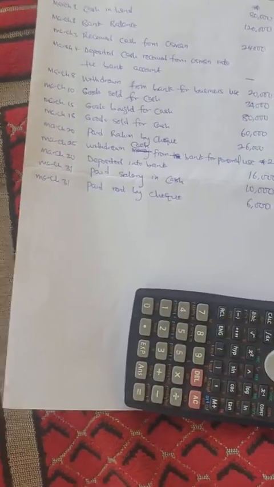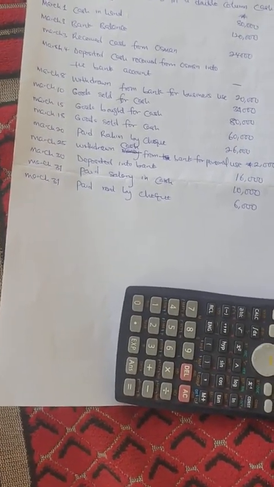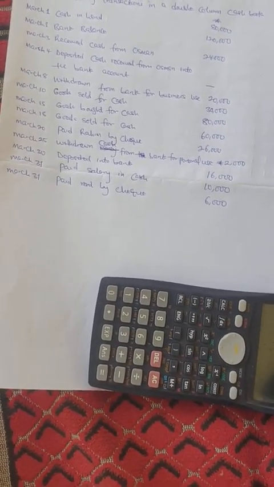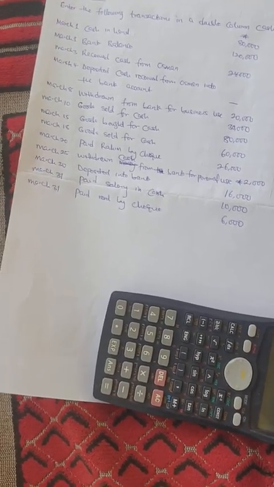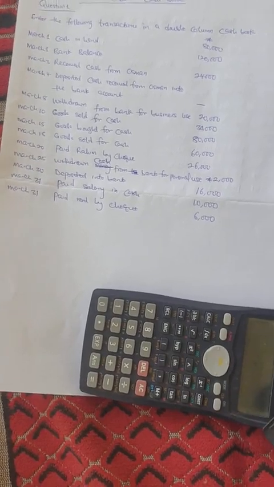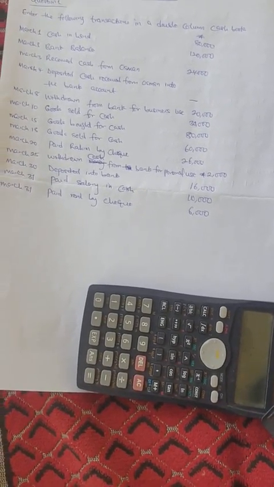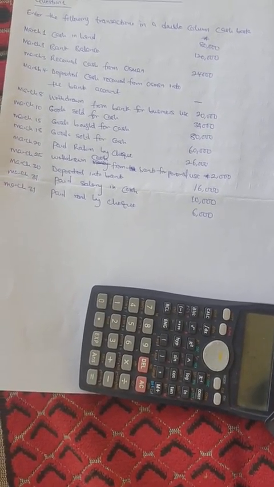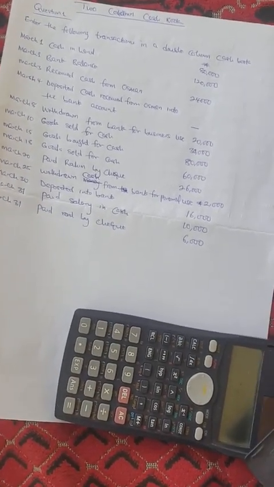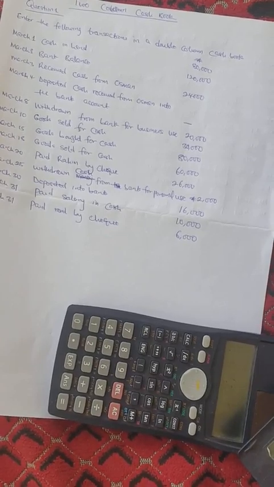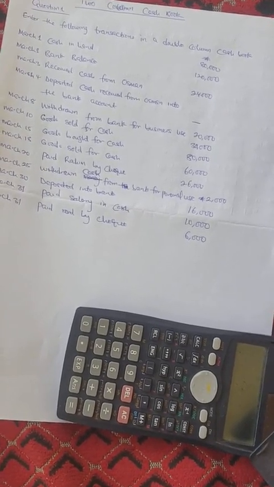Next transaction, deposited into bank 16,000. Meaning that the cash you have in your box in the business is too much, so you want to deposit it into the bank. So now cash will be losing 16,000 naira to the bank. When cash is losing, on the credit side you put the amount under the cash that is going out, 16,000. So to where?